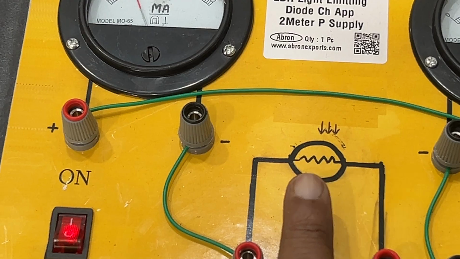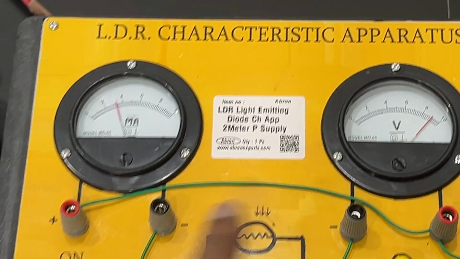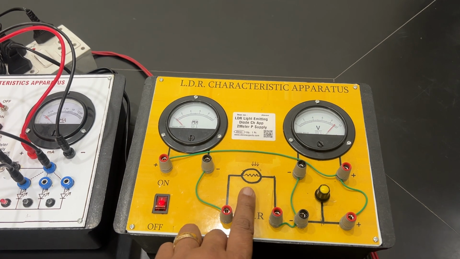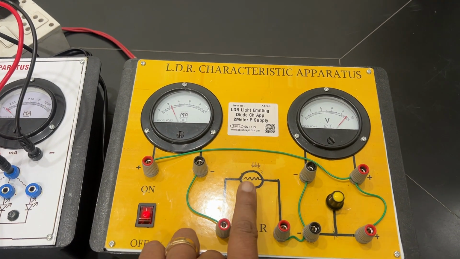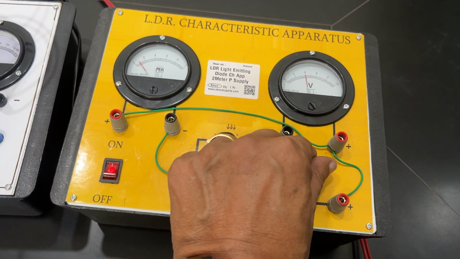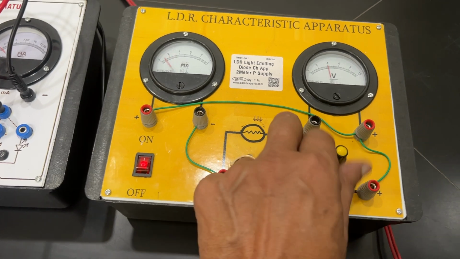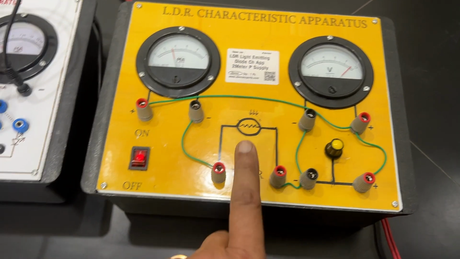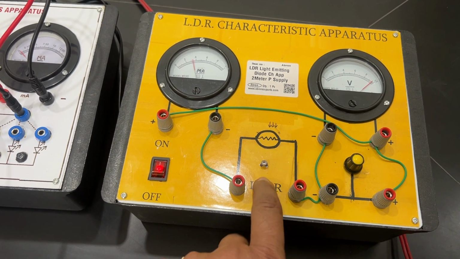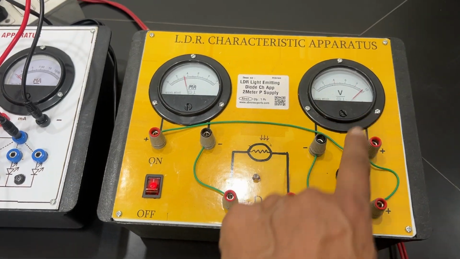Once light is falling on this, then you can see, I can just show you here, this light will suddenly increase this. If you have less voltage, less current will be visible; higher voltage, higher current will be visible. The sensitivity changes with the voltage applied.